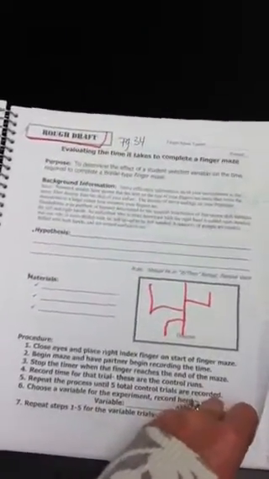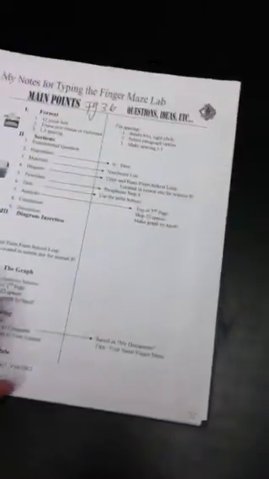On page 33 was the handout, how to write the best conclusion in the lab ever. And underneath it was a warm-up from 9-17 about reading articles in science. Page 34 was your rough draft to the finger maze lab that we typed up as a final lab report. Page 35 was the Zapping of the Brain Improves Fine Motor Skill article we used to connect to our lab for the finger maze. Page 36 is your notes for typing the finger maze lab.